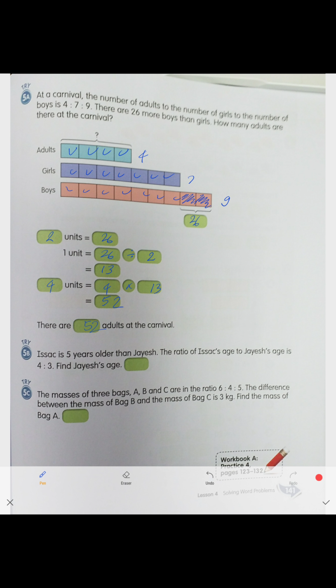Next problem. Isaac is 5 years older than Jayish. The ratio of Isaac's age to Jayish's age is 4 to 3. Find Jayish's age. You do totally the same thing. You have 2 boys, Isaac and Jayish, and Isaac is older, Jayish is younger. The difference is 5 years.